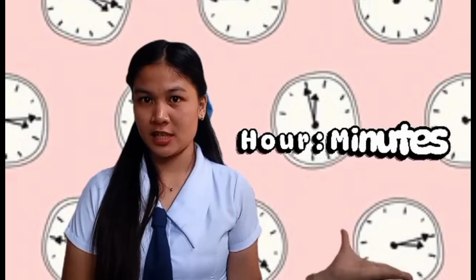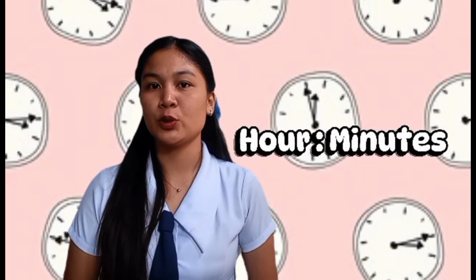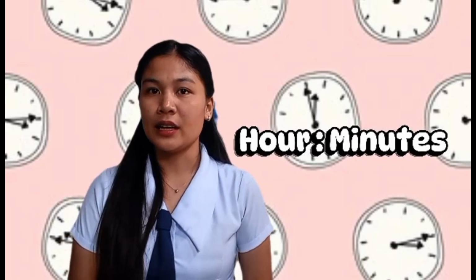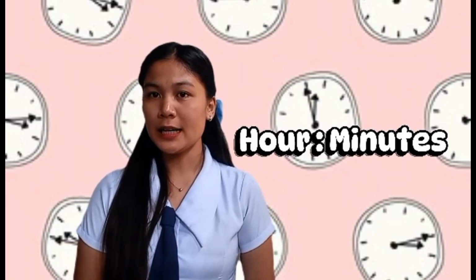Now, look at this. This is a digital clock. It shows the time in numbers like this. The number before the two dots is the hour, and the number after is the minutes. If an analog clock shows the short hand on 9 and the long hand on 12, what time is it? Very good, it's 9 o'clock. On a digital clock, 9 o'clock looks like this.